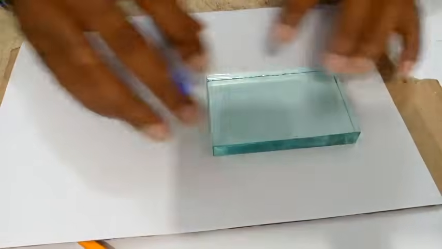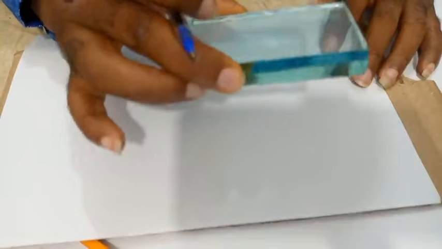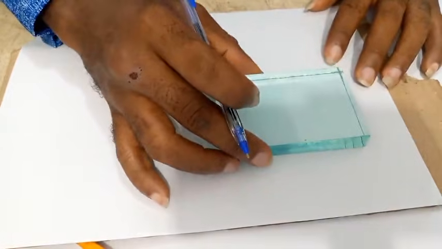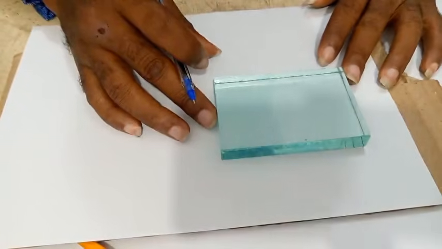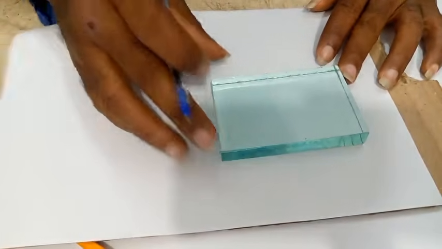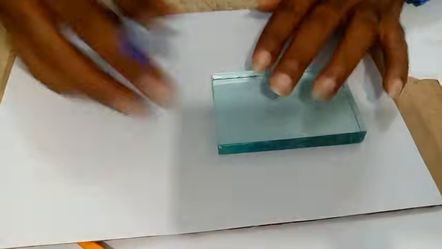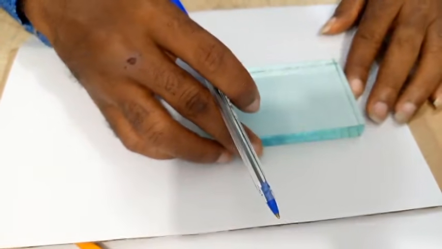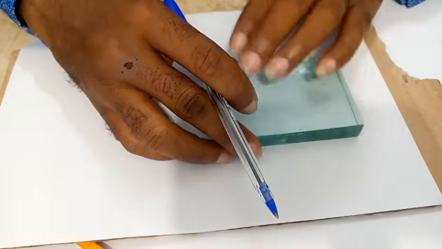So here we go. Now this is the rectangular prism. You're going to place it on the plain paper and then trace the outline. So this is going to be something like this. I'm sorry that I'm using a pen. If you're carrying out this experiment, you are meant to use a pencil. I'm using a pen so that you can see this clearly.